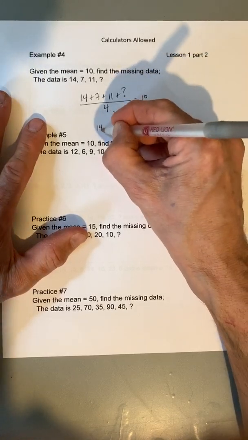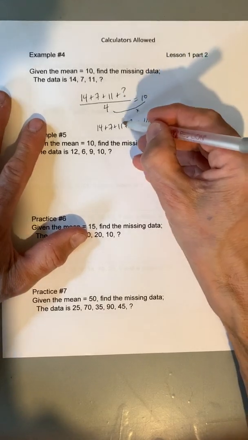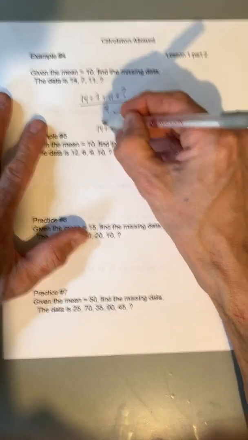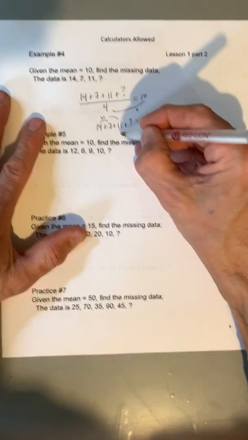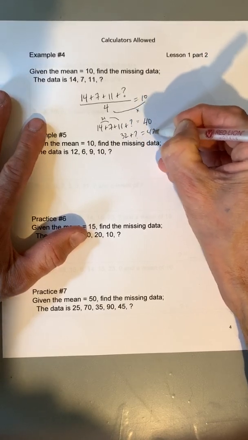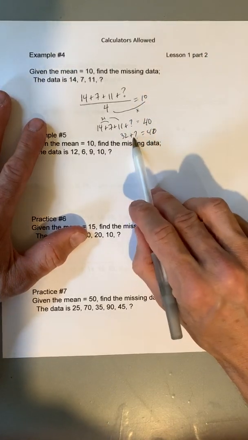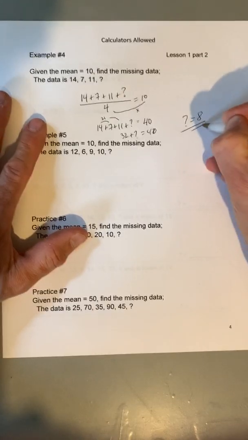40 equals 14 plus 7 plus 11 plus some unknown. Let's add those numbers to the left. 14 and 7 is 21. 21 plus 11 is 32, plus some number is 40. Well, 32 plus something is 40, so that something is 8. Awesome job.